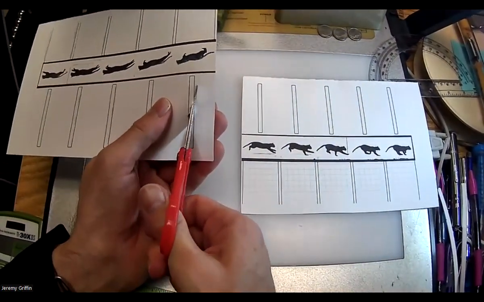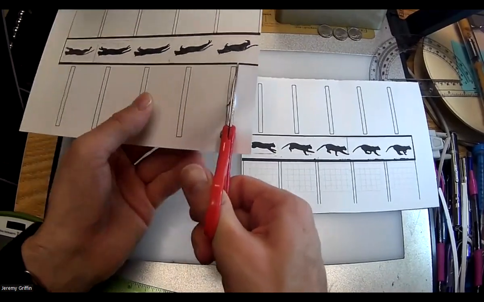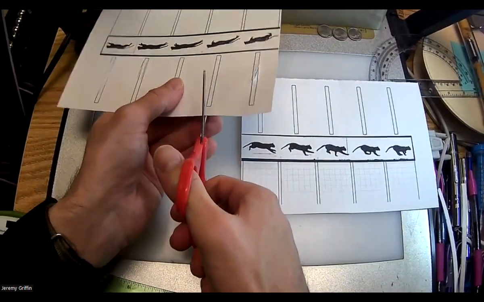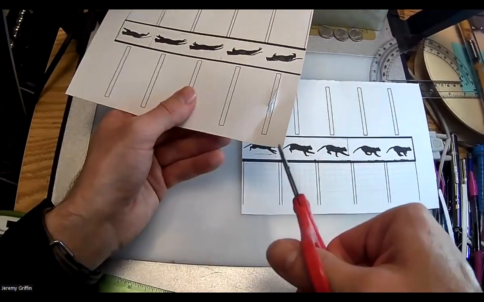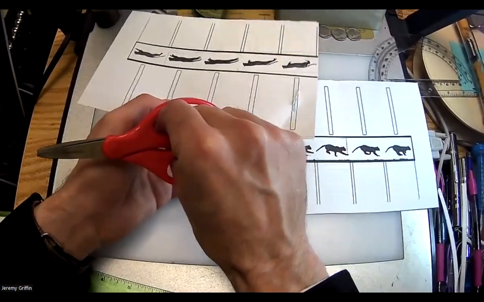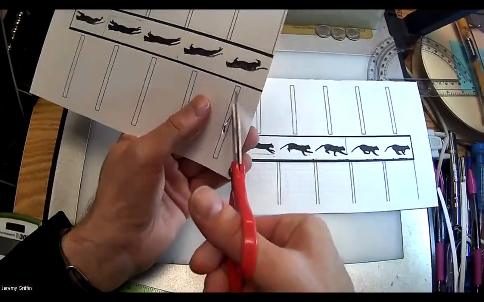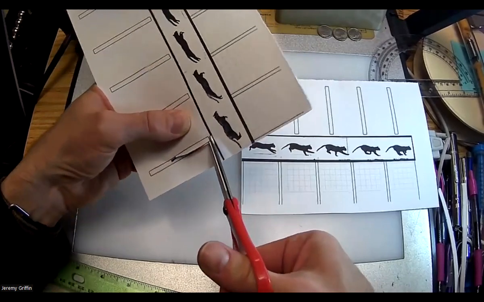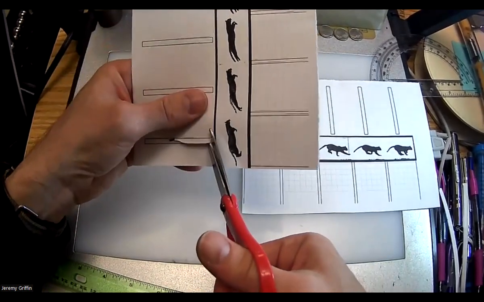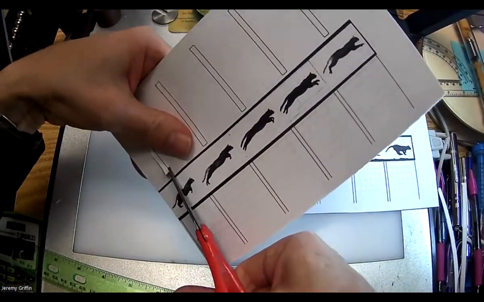There might be another way you could do this too. I've seen some students cut from the edge. Now you could do it that way. If you do it that way, you'll have to go back after the fact and glue a strip of paper across the top to make it solid across the top. I'm just going to carefully cut out this window this way.